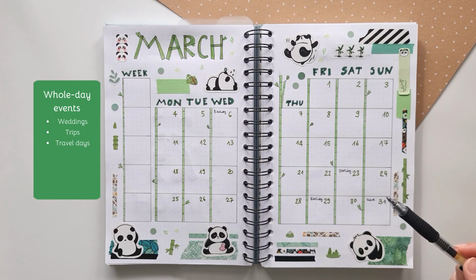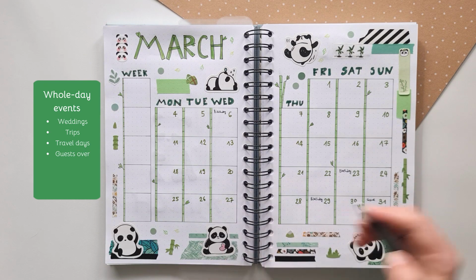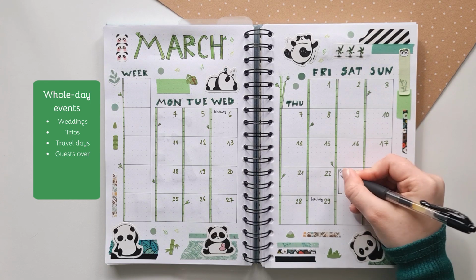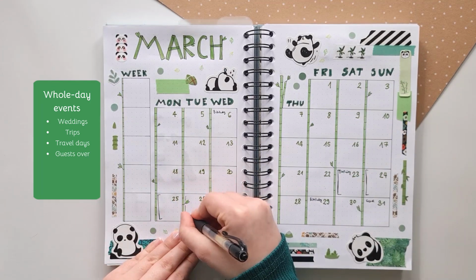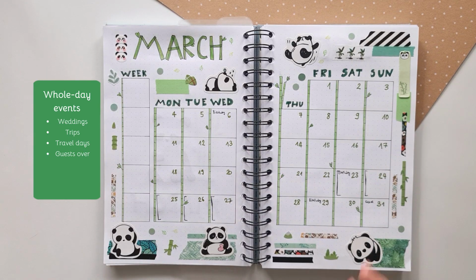Another thing you can write here are days when you have guests over, like sleeping at your apartment. And in my case, I know that they will be coming this month. I don't know yet exactly the date, but for this example, I will say that I do. They will be coming from the 23rd to the 27th, and I will mark those days like this. I will just put a line like this. I'm writing this down right now because this will impact how I plan my other things, so it's important that I do it as soon as possible.